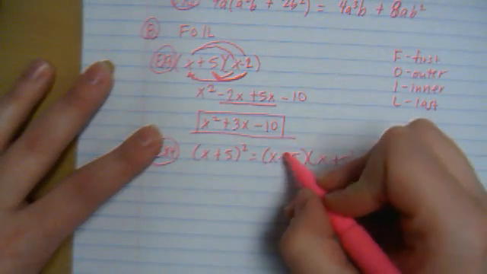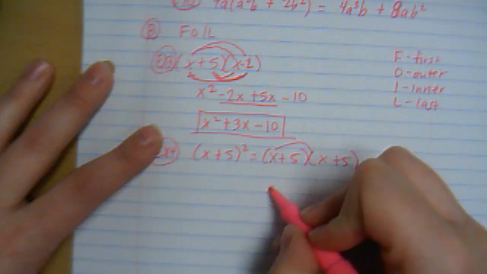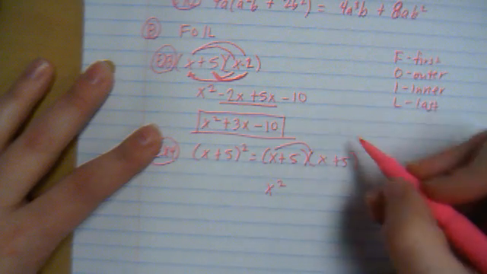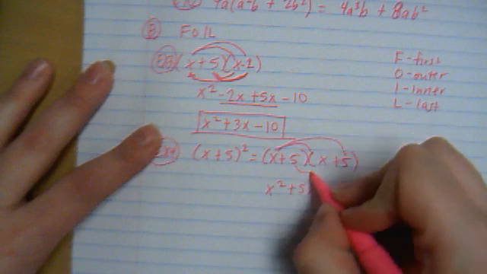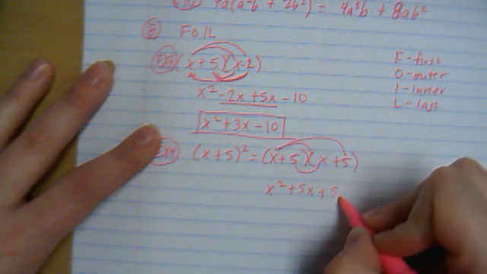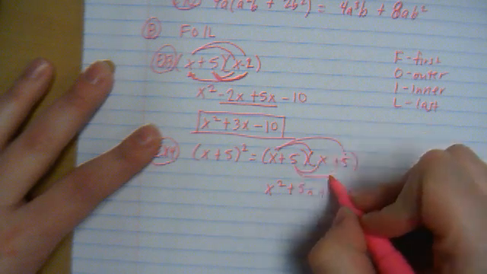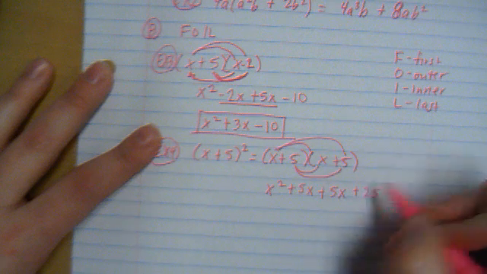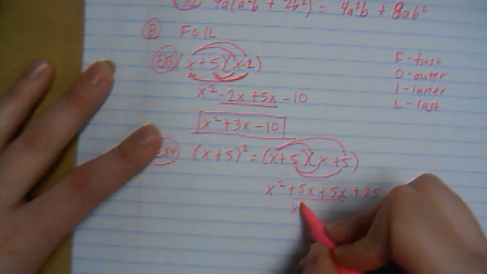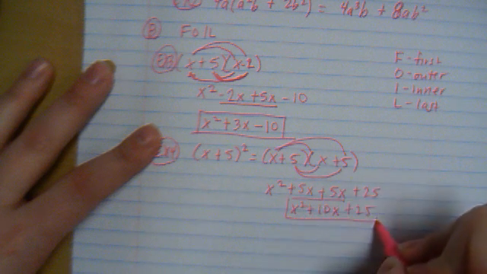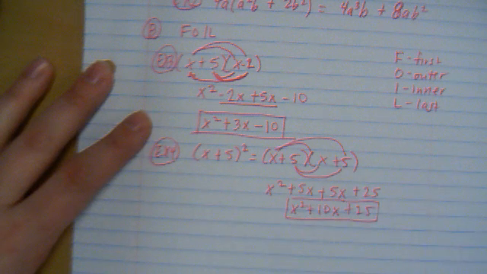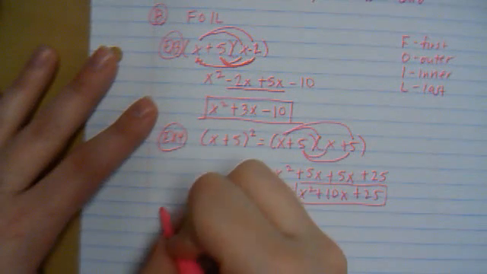So I'm going to multiply my first terms. X times x, x squared. My outer terms, so x times 5, that's 5x. My inner terms, 5 times x, is 5x. And then my last terms, 5 times 5 is 25. Combine your like terms, so you get x squared plus 10x plus 25. So there's your answer. Let's do 2 more examples.